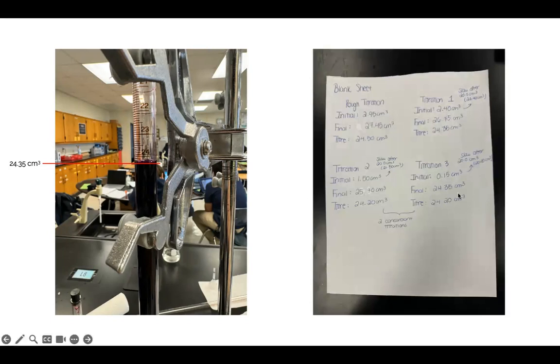Thankfully here, we got 2 concordant values, which is perfect. They're the exact same. Again, concordant values have a maximum difference of 0.1. Ours has a maximum difference of 0, so that's perfect.